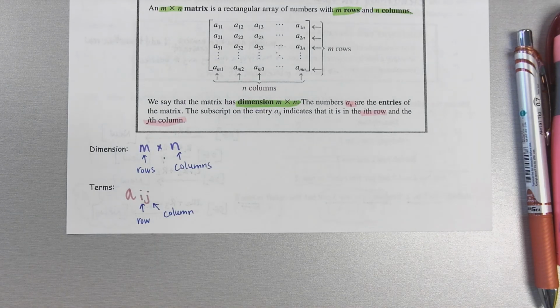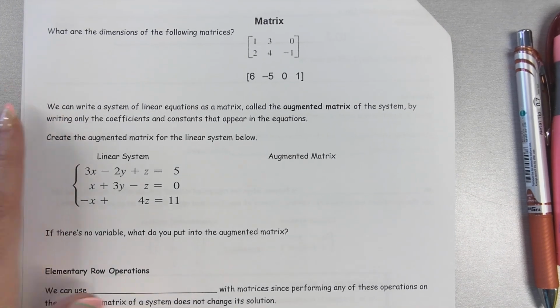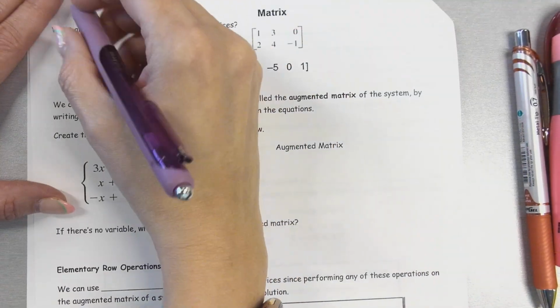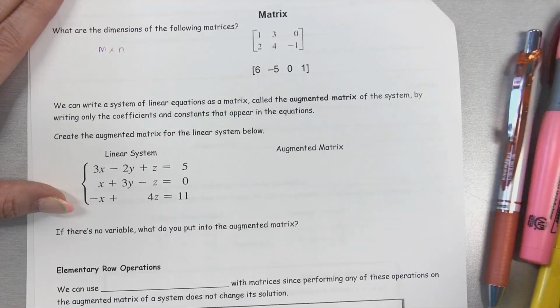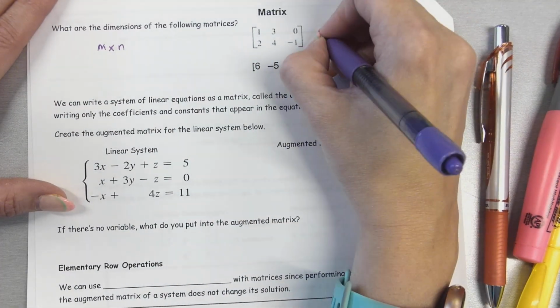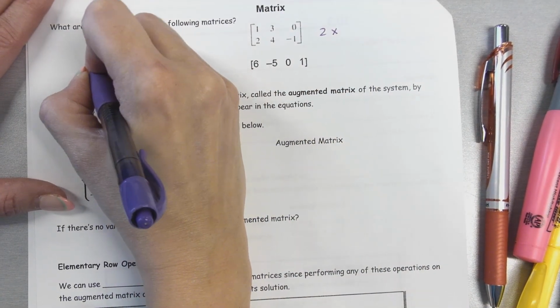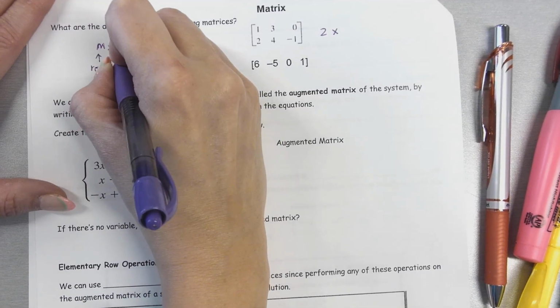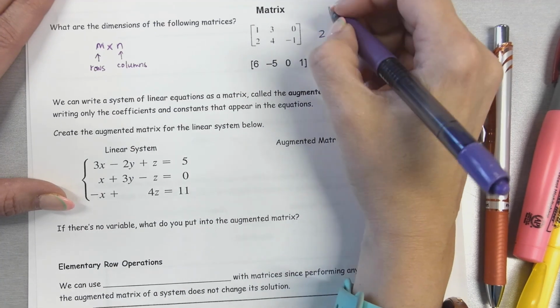Okay, so Ilaria, for the first one, how many rows do we have? The dimensions are just going to be the rows by the columns. So in this matrix, how many rows do we have? Okay, so this is going to be a 2 by, and then Anya, how many columns do we have? 3. So it's the rows by the columns. So this is a 2 by 3 matrix.